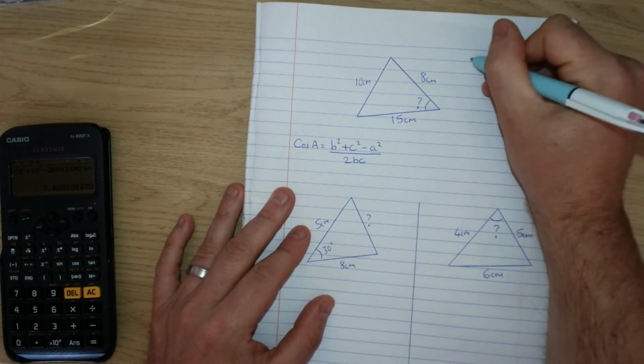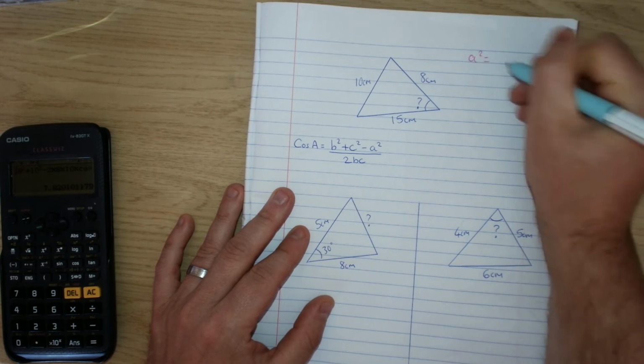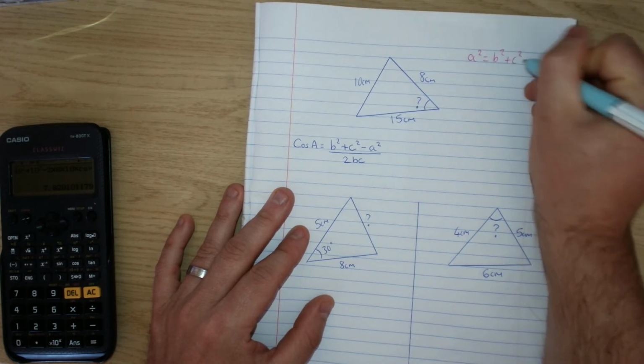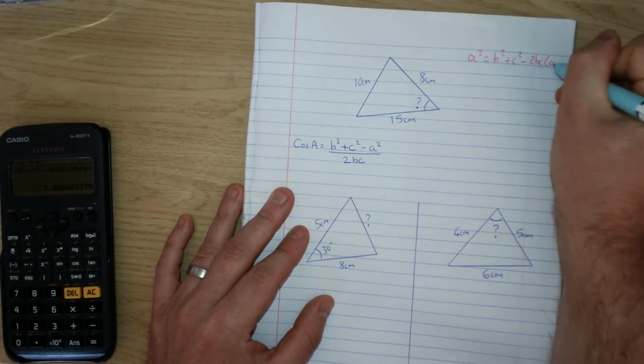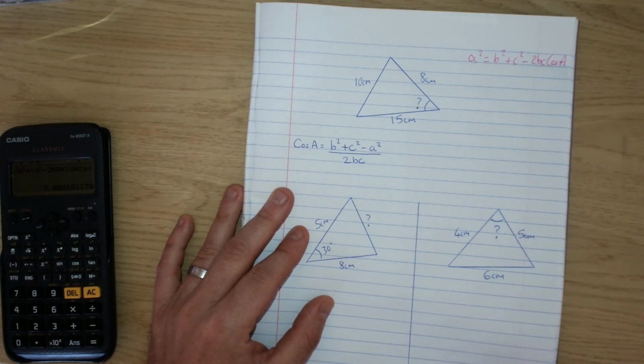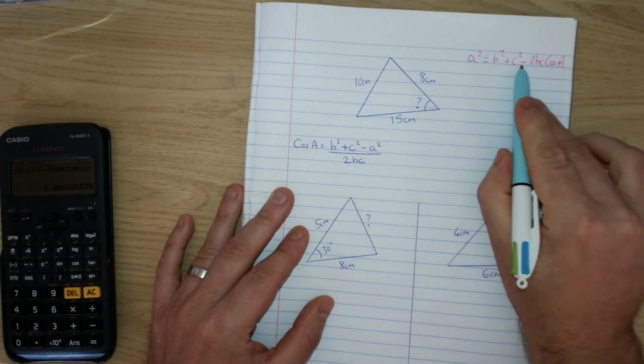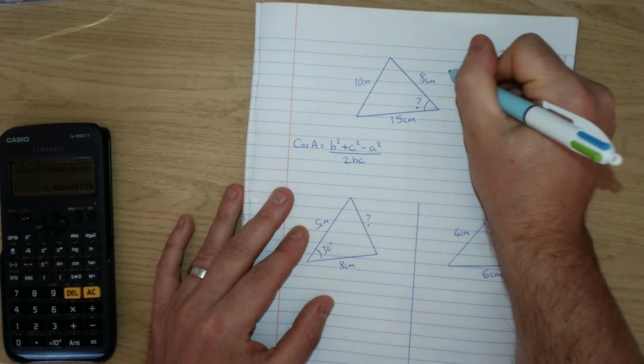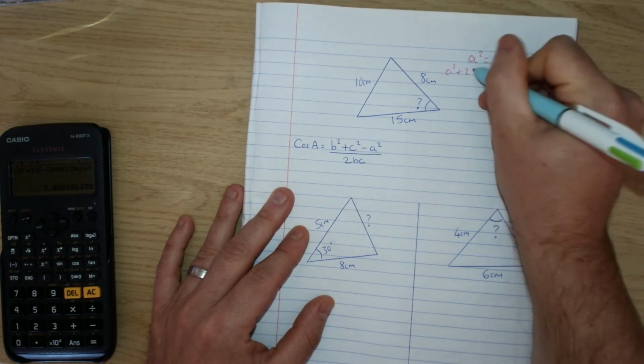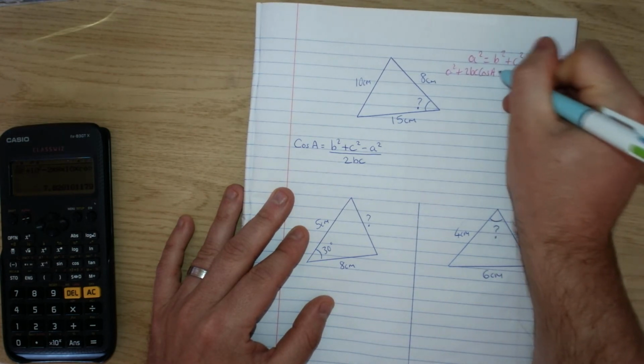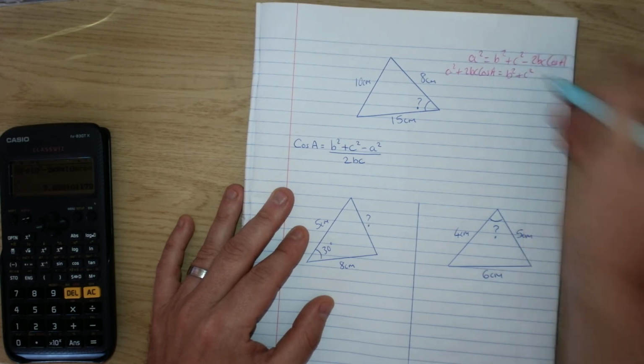The way that we've got to that, so our original formula was that. So I'm going to add on 2bc cos A, so a squared add 2bc cos A equals b squared plus c squared.